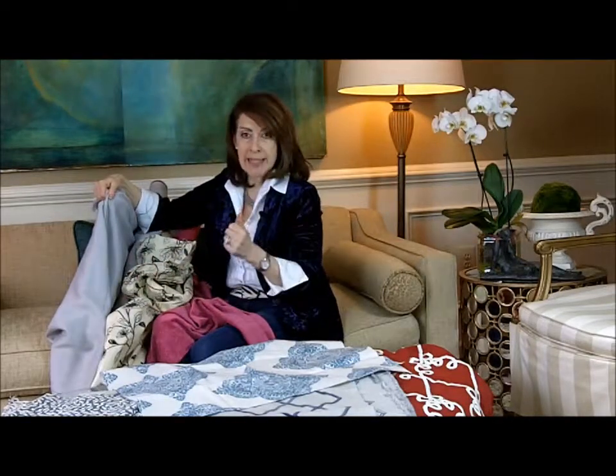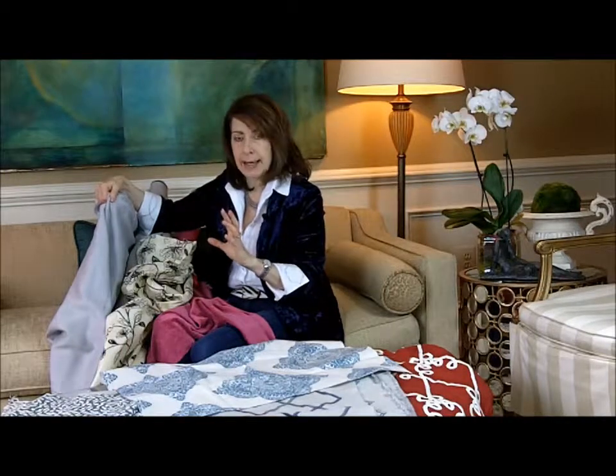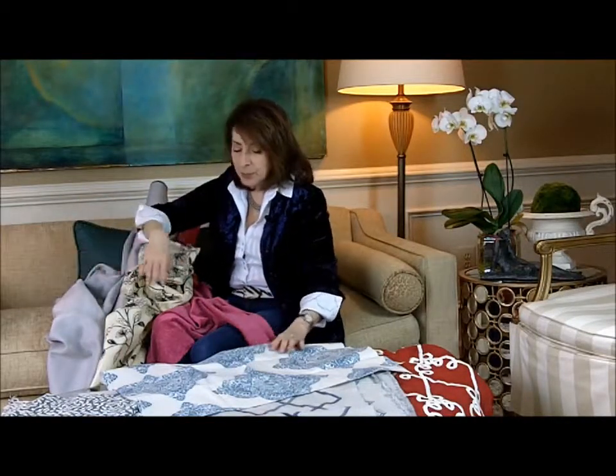So the hand is how something feels. The drape is how something will hang. And then the last term that's really important is suitability. Suitability has to do with what end use a fabric is correct for.